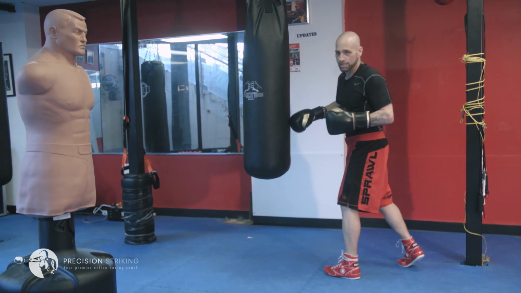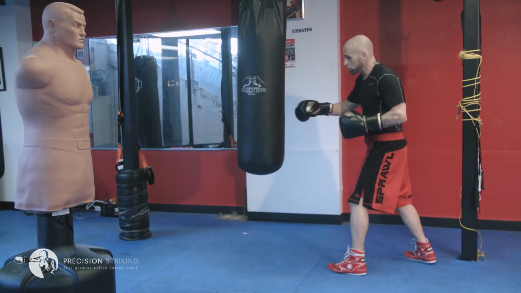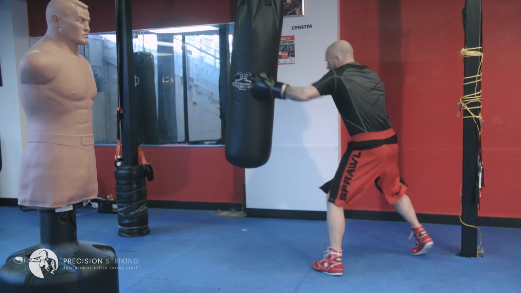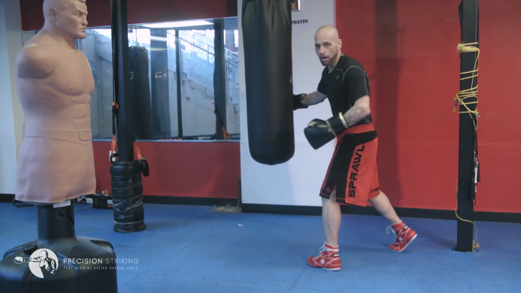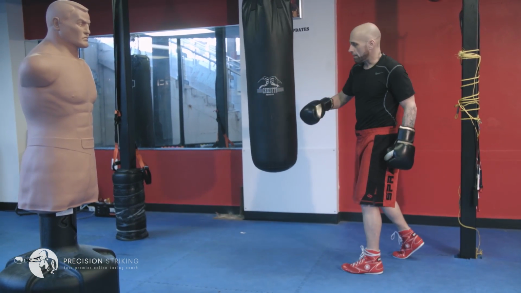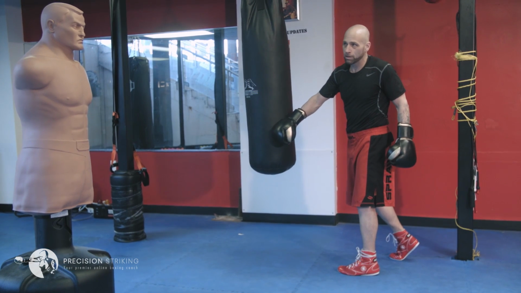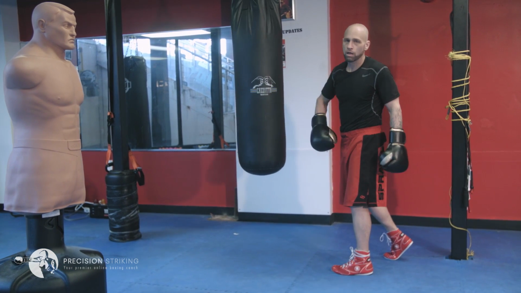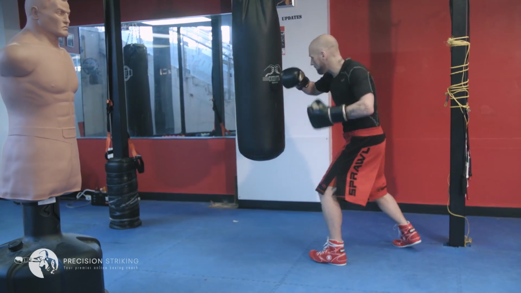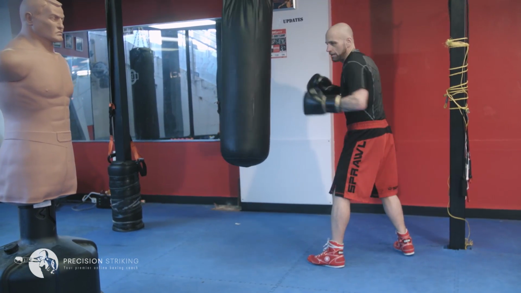Working that side with the step, or if you're in a strong position, you don't have to work the step. And dig that body shot. Now again, if your opponent starts to read you and is blocking it, then you go high, low, high. Head, body, head. And that's where you work.